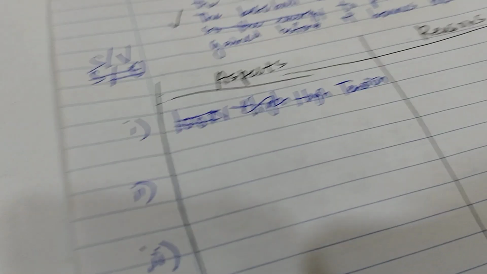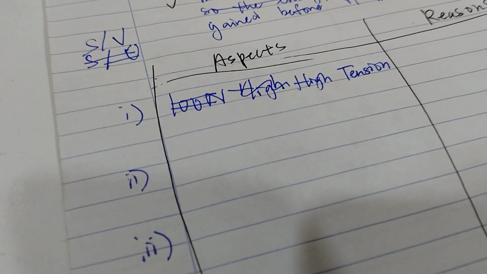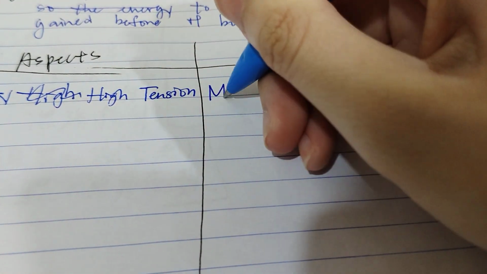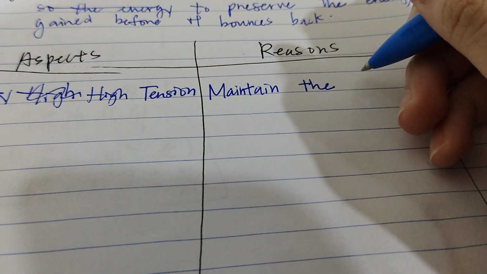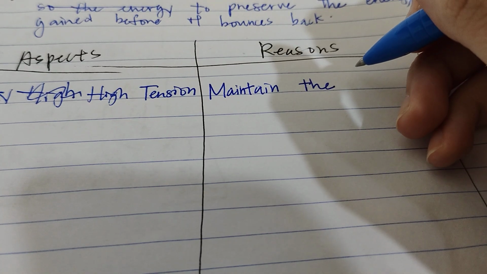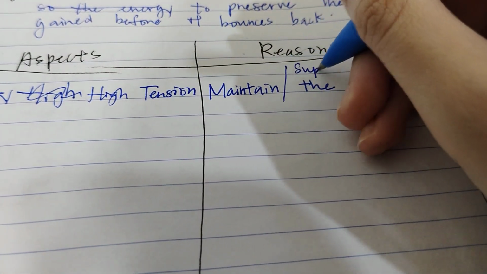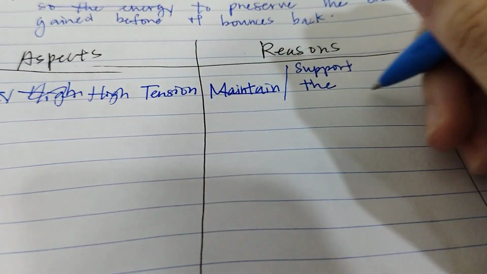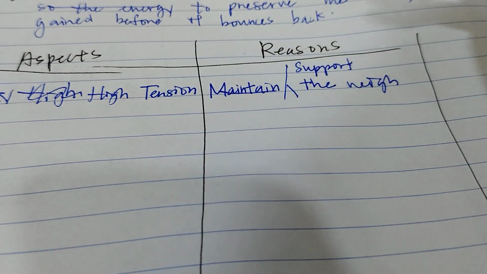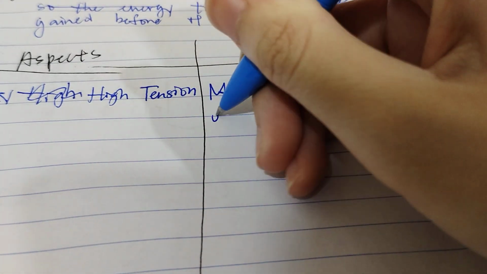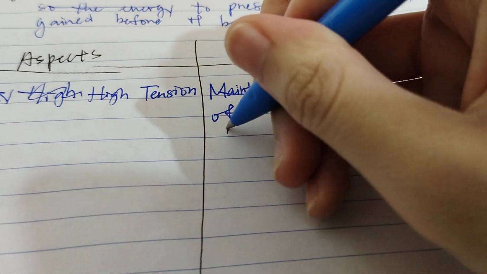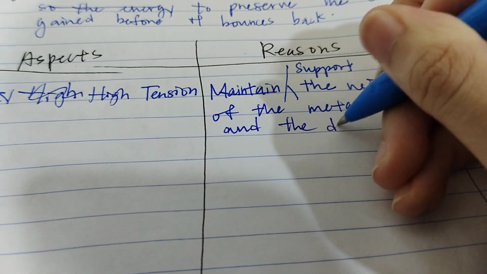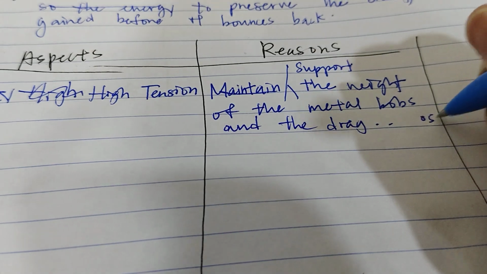Oh, I'm going to punch something real quick. So, in order to maintain... Oh, is it maintain? You can say maintain or support. They say support. So it should be support the weight of the metal bobs and the drag due to oscillation.